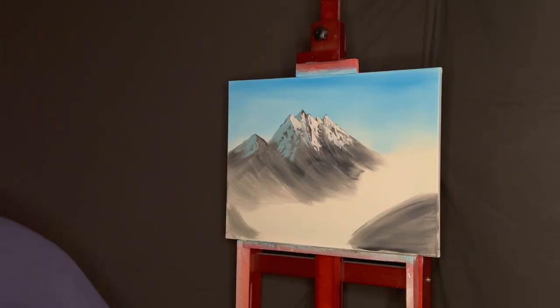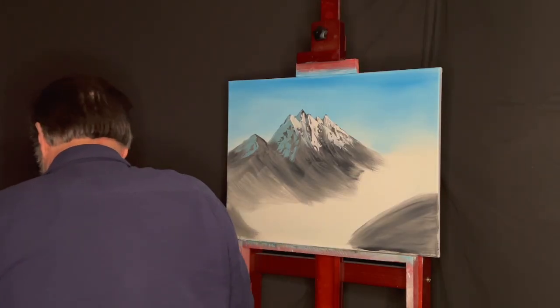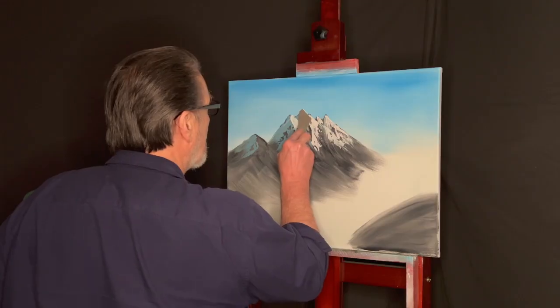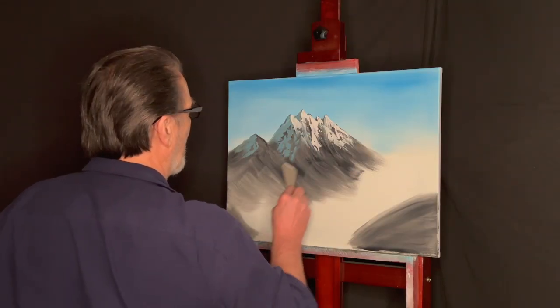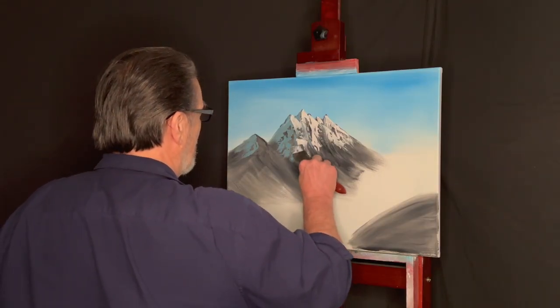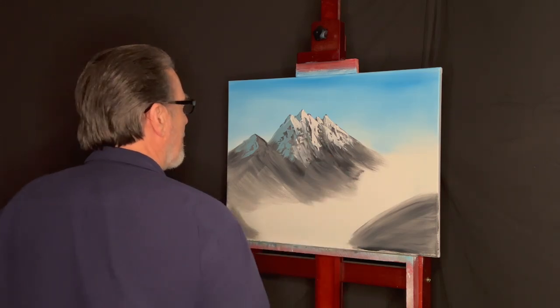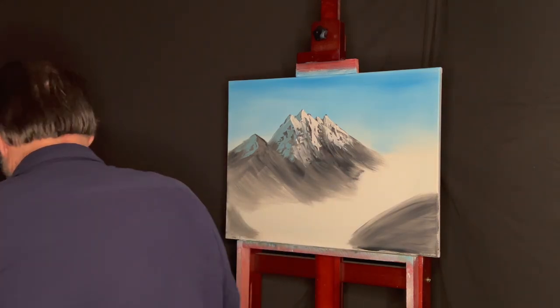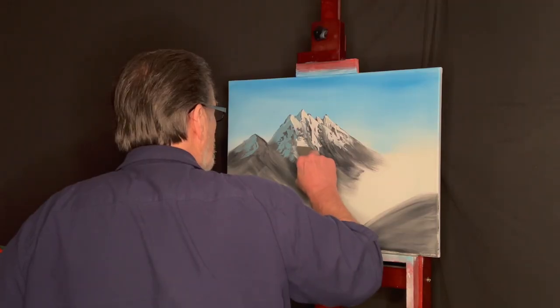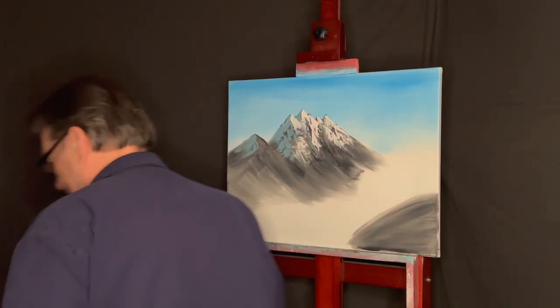Okay, now that peak has got to be bright white because it's sticking way up there. There we go. And maybe like this. Maybe there's quite a bit of snow right down here. Okay.